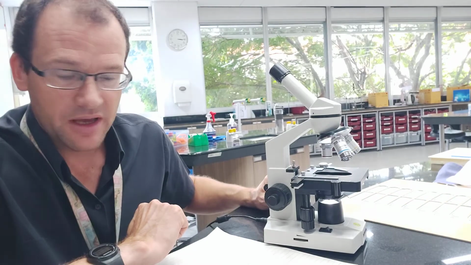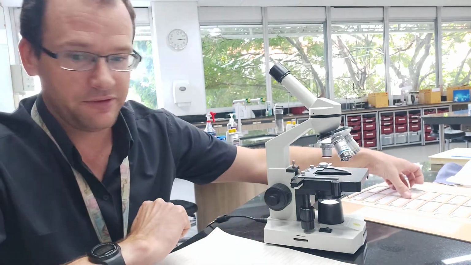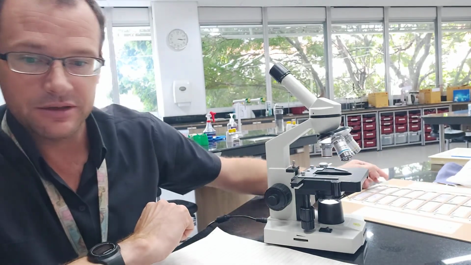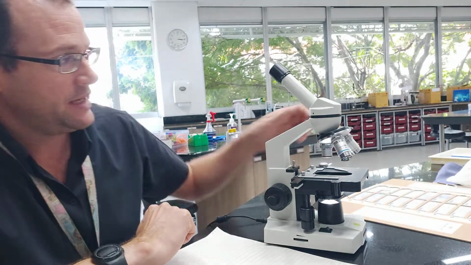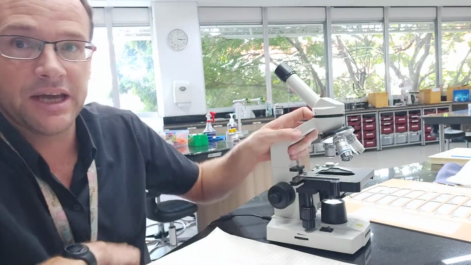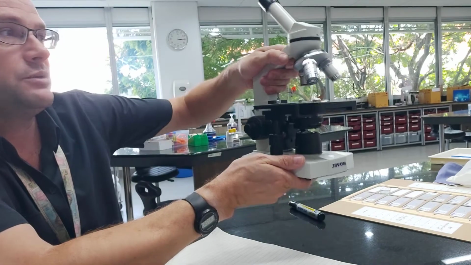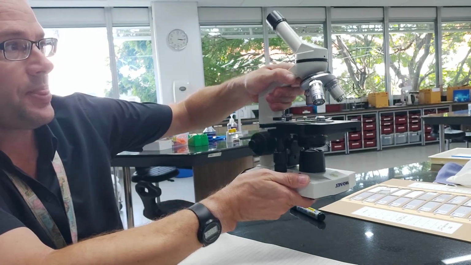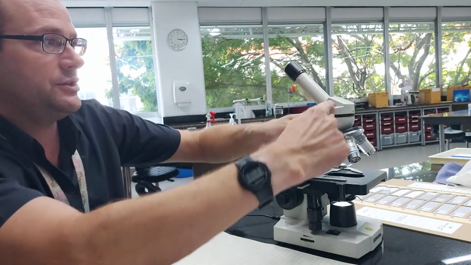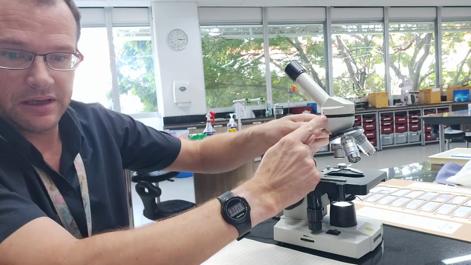Okay, the handle is quite important to be able to carry the microscope safely, so we're using this as the handle, and actually this section here will be called the tube.